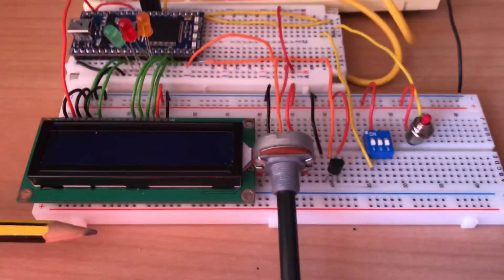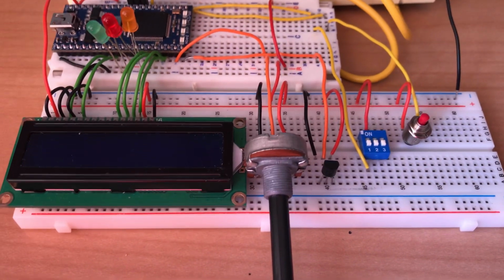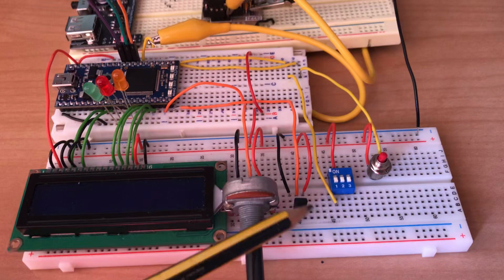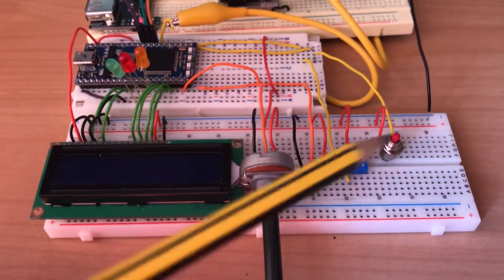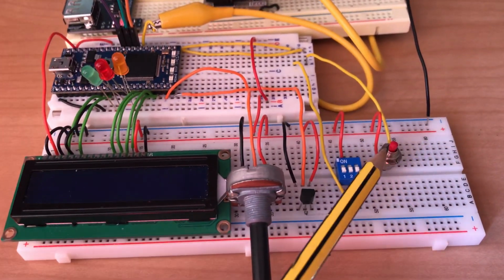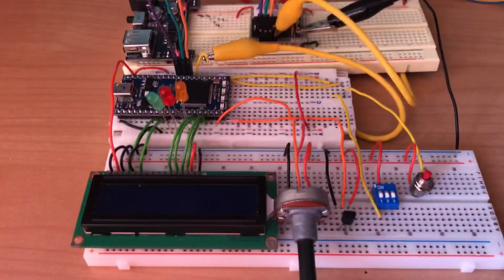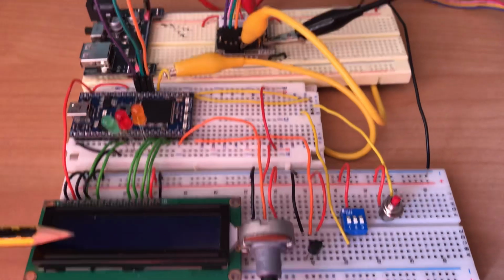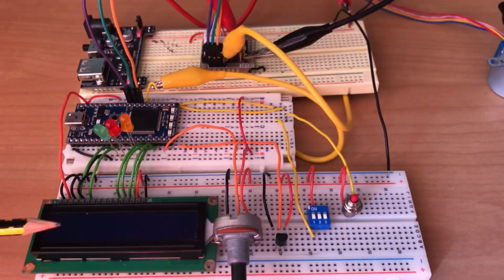Then down here on the last breadboard, I've got my LCD display, a potentiometer, my temperature sensor, an LM35, some DIL switches, and a push button just to give us a bit of a user interface. So down here below is my user interface for the circuit.